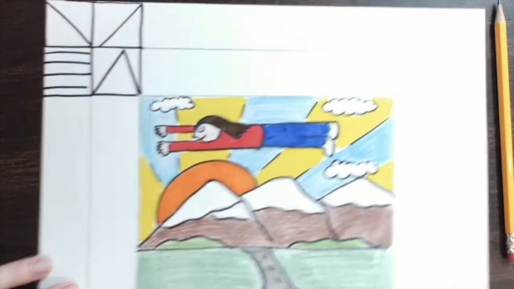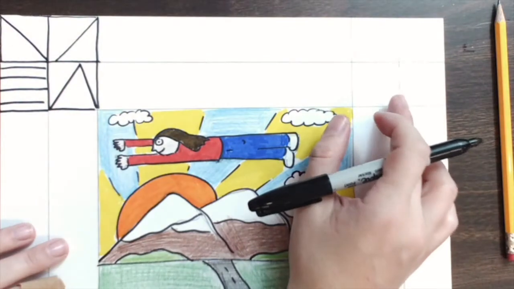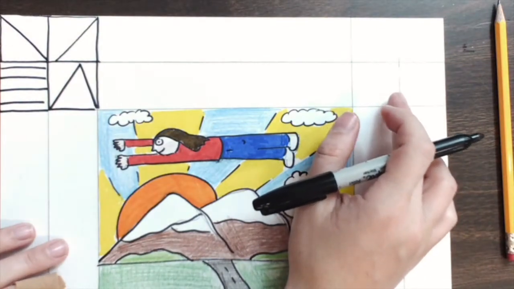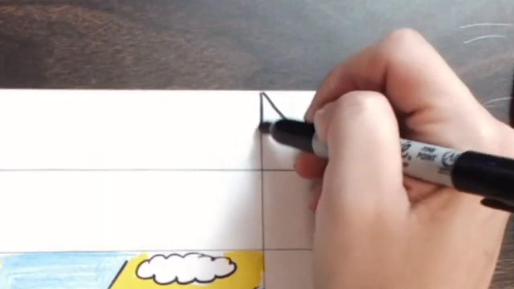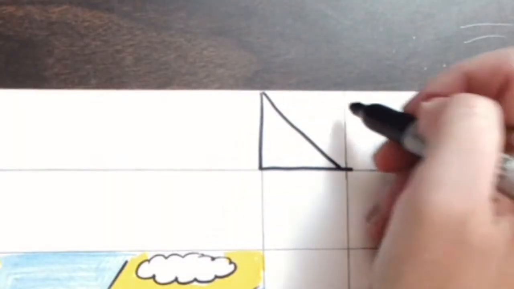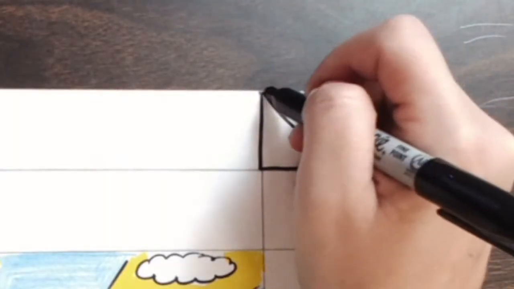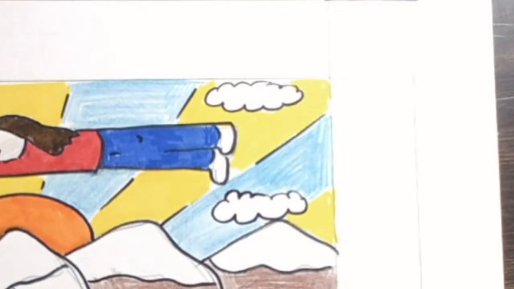Now the pattern I created, I can repeat it on this side or I can make a new pattern. And I'm just going to make a pattern that's flip-flopped on this side in these 4 boxes. I want you to start making patterns. We're going to make patterns in the 4 corners first.